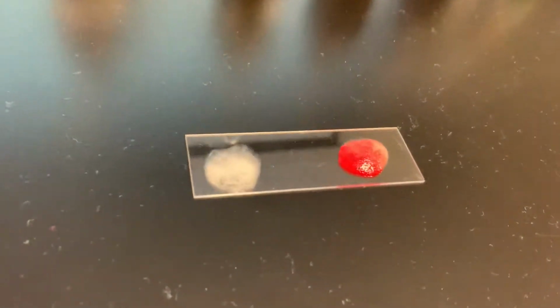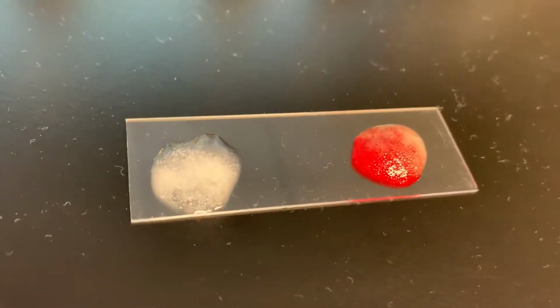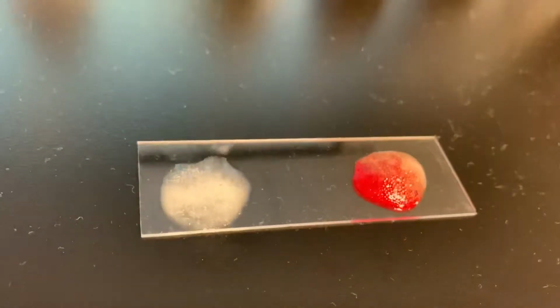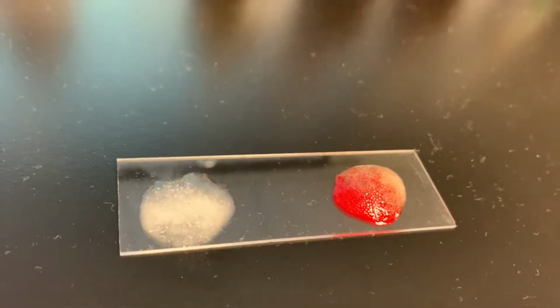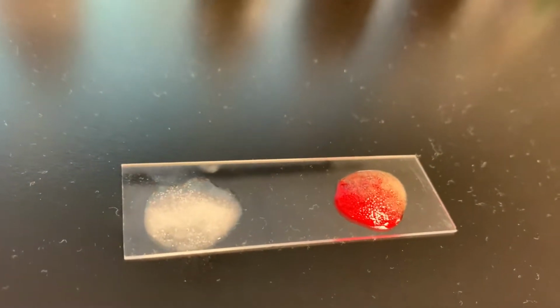Take a look at it. Let the people behind you look at it so they can have a visual of it. What is your conclusion? Both have it. They both have it. Good. I'm glad you said that.